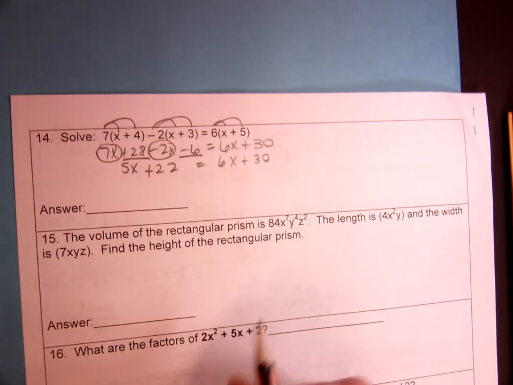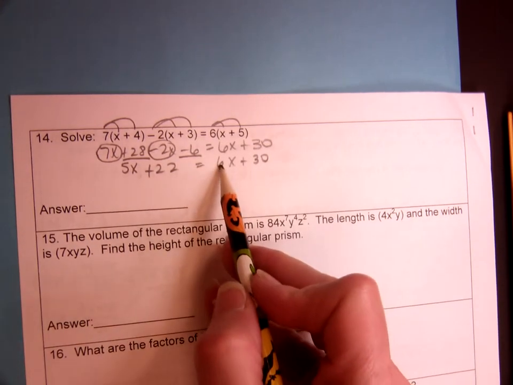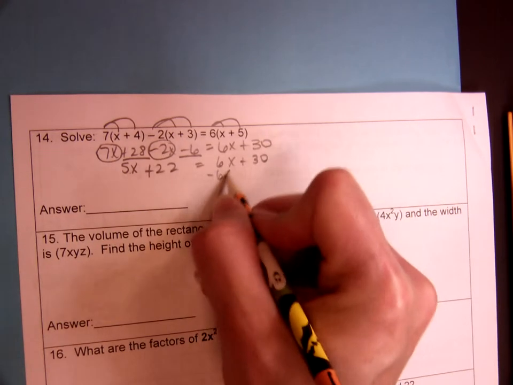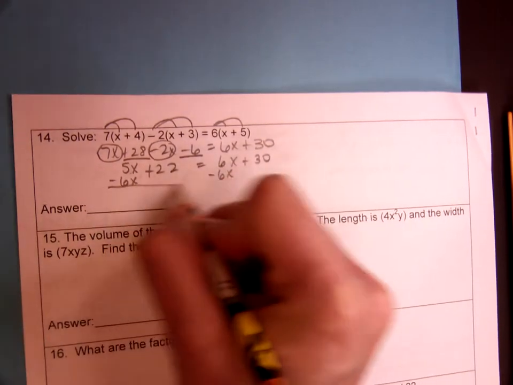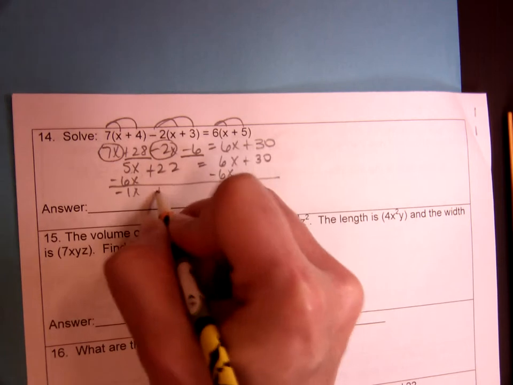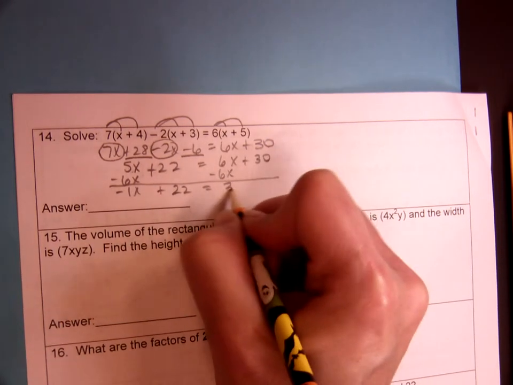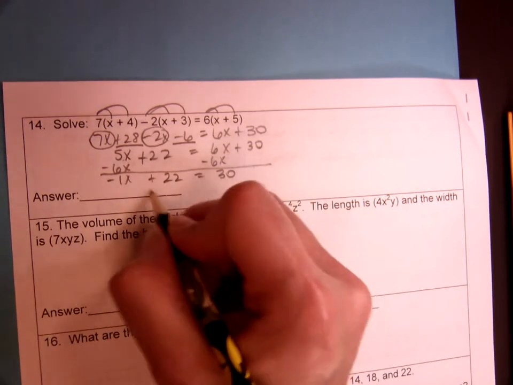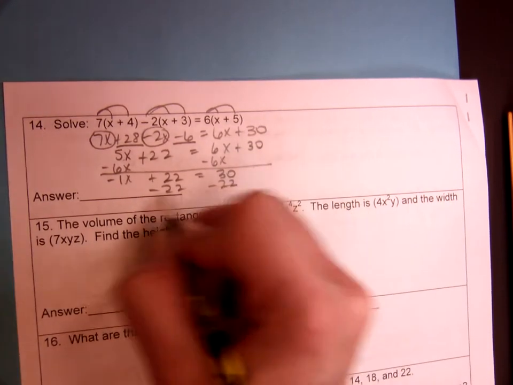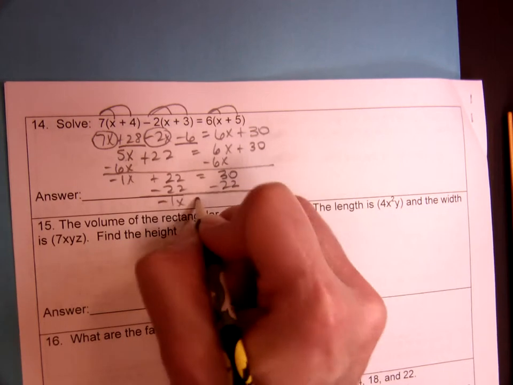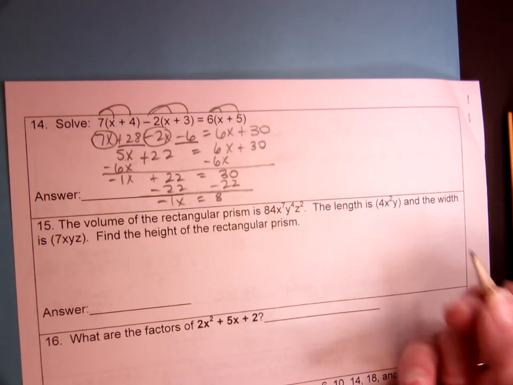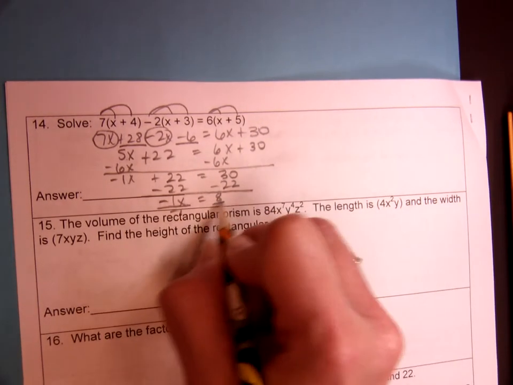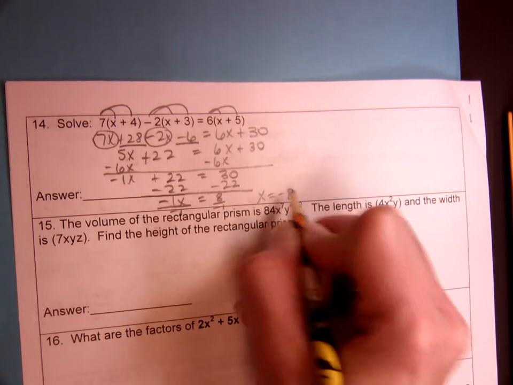And so now what we're going to do is we're going to take this 6x and we're going to move it to the other side by making it a negative. This would be -1x, and just copy the rest of it down. Now we want the numbers to move to this side, so we're going to subtract 22. So we have -1x equals 8. And if we divide by -1, then x is equal to -8.